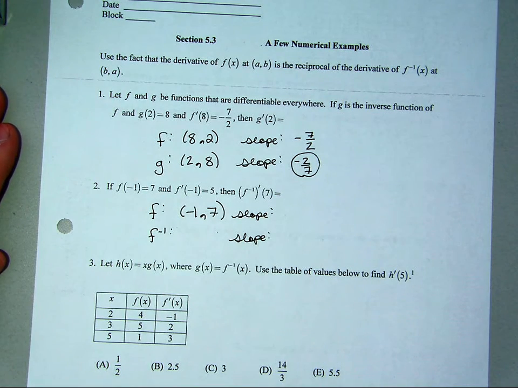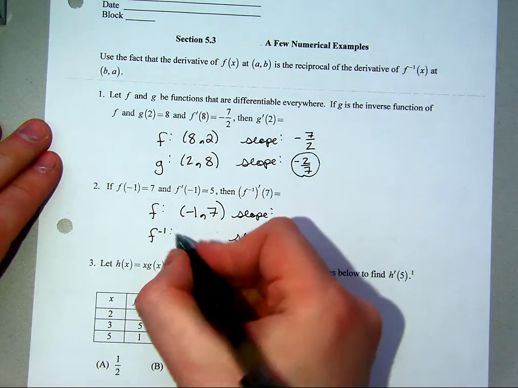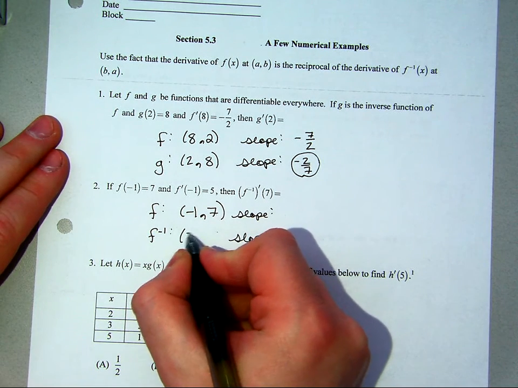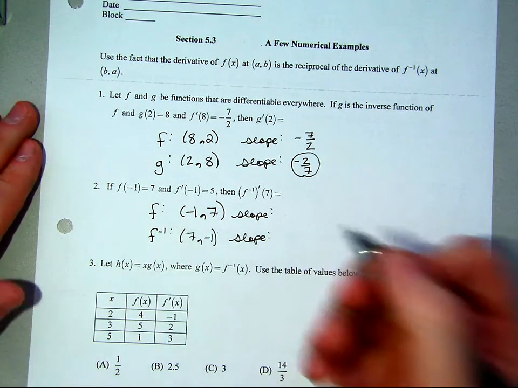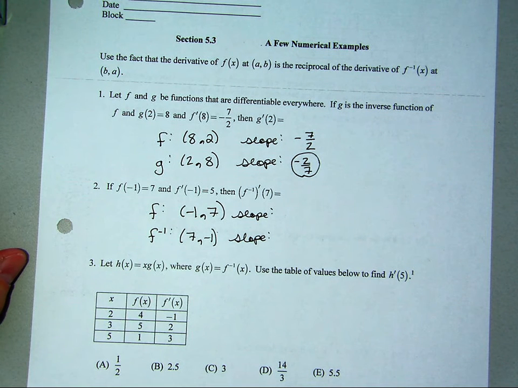So Sam, what else do we know right away from that? About f inverse. F inverse has the point 7 comma negative 1. Perfect. Sydney, which slope do I know? The F prime.